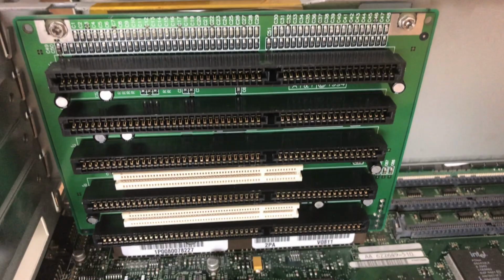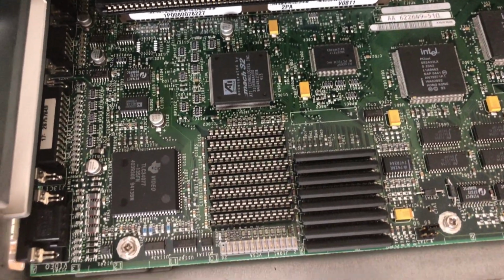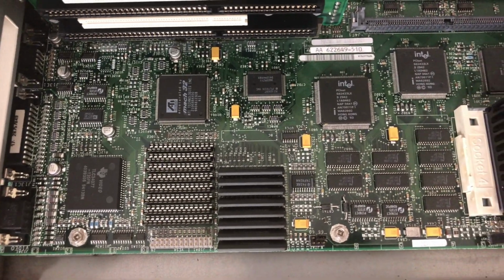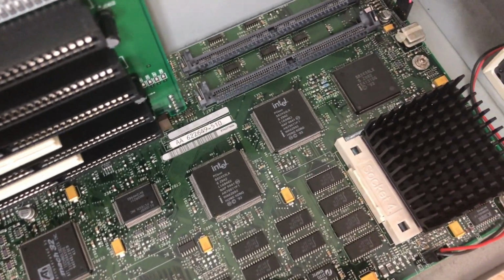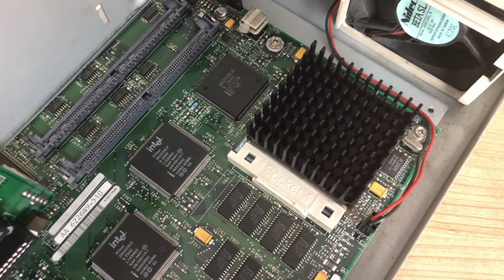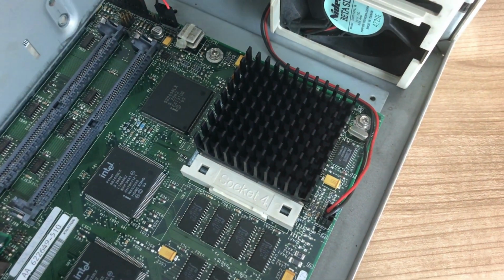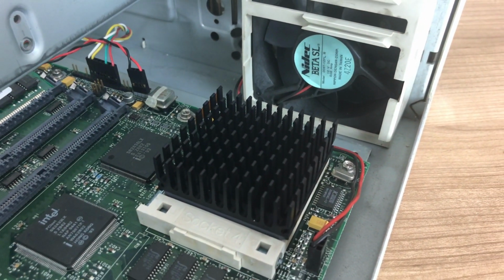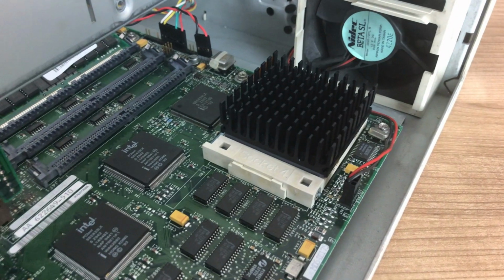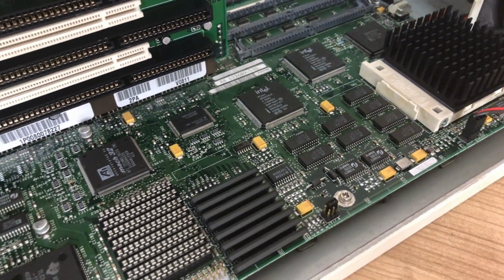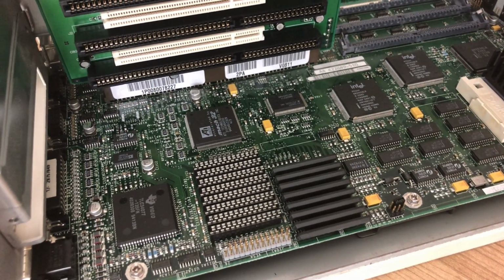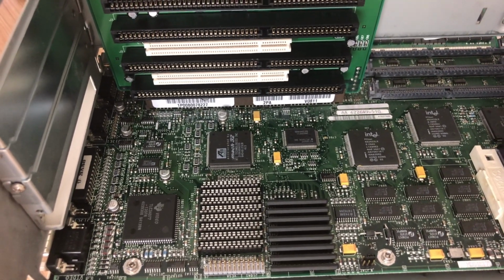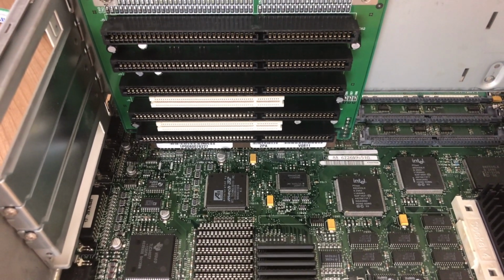We have an ATI Mach 32 video card. We have 256 kilobytes of level 2 cache. We have the Intel chipset, and we have the Intel Pentium CPU with a heatsink on top of it and a fan to blow some air over the heatsink. So a nice little system. On the inside it was pretty clean. So let's take a look at the actual CPU on this thing.